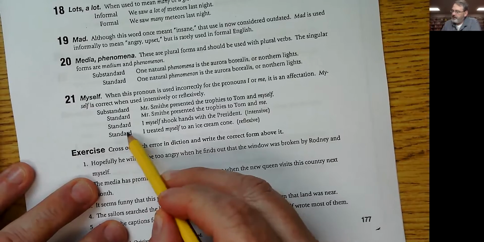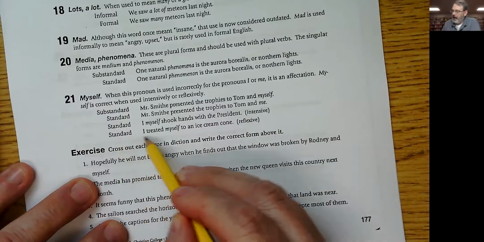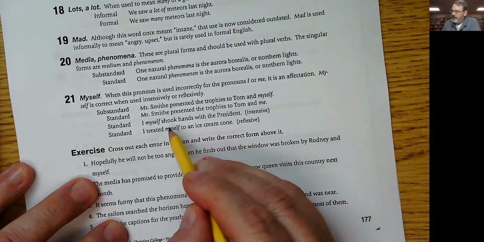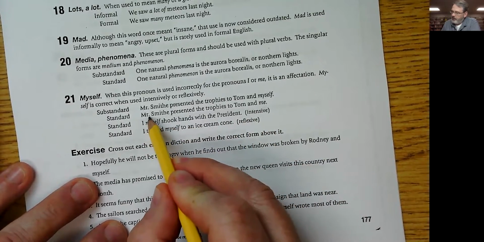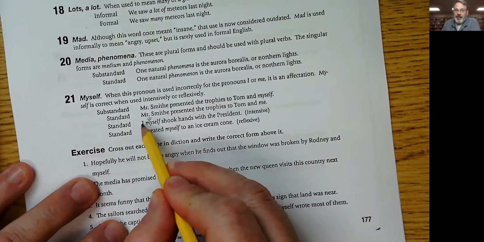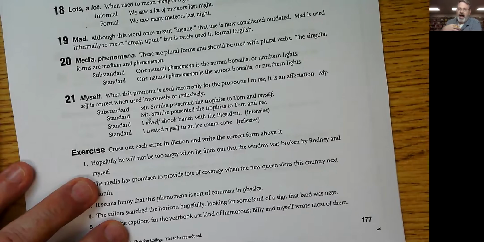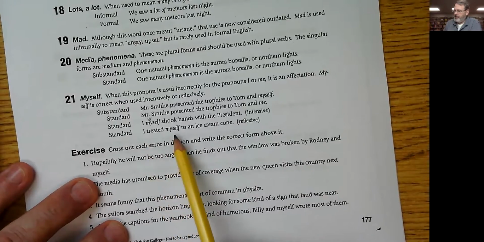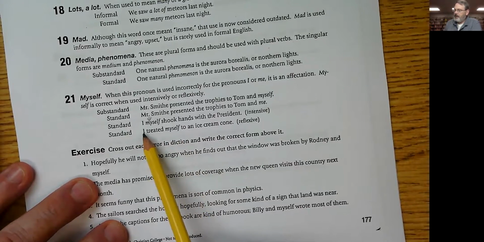A standard intensive for myself: I myself shook hands with the president. I treated myself to an ice cream cone. Intensive, which if you think about intensive, you can think about, I'm very intense about explaining to you who I is. I myself. That's an intense statement. I myself shook hands with the president. And then I treated myself to an ice cream cone. I treated myself. This is reflexive. It's actually a direct object in this case.